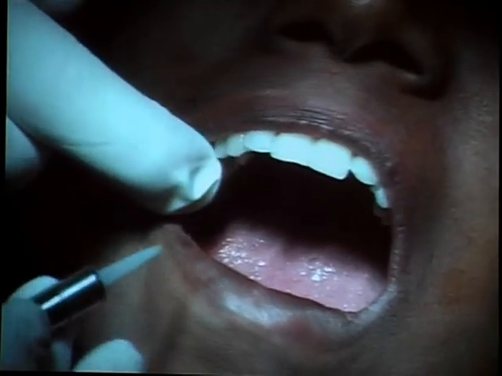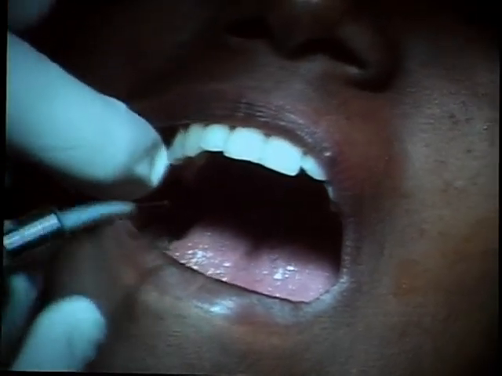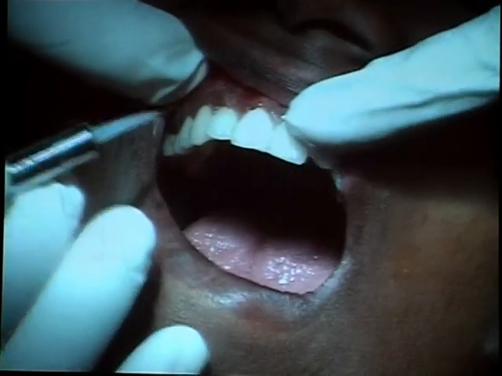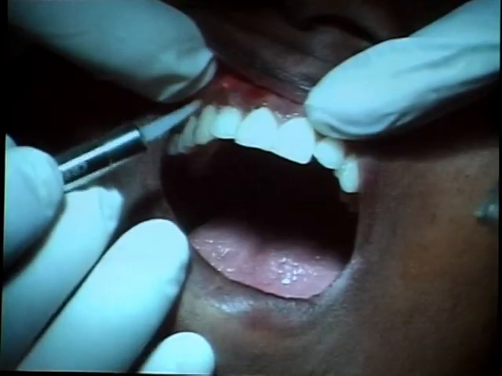Give anesthetic for this procedure. In Germany, everyone requires anesthesia. They are more scared of this. Also, yeah. We are a fearless race.